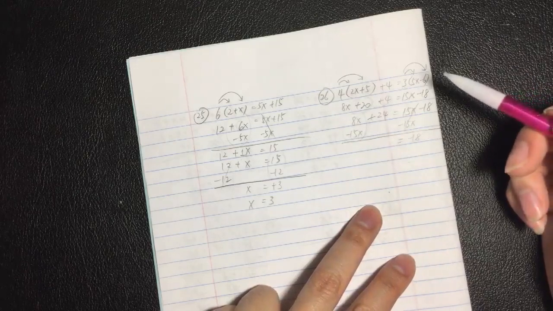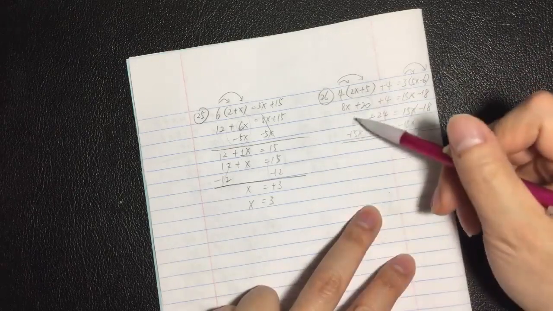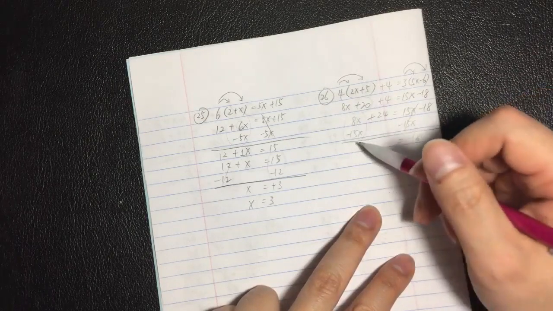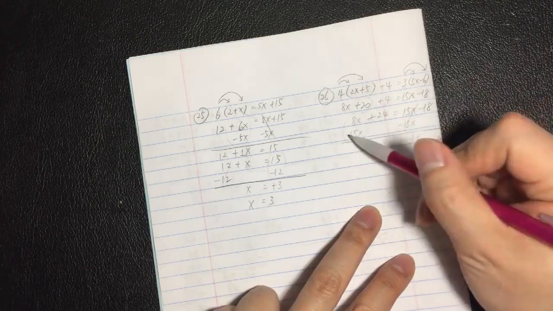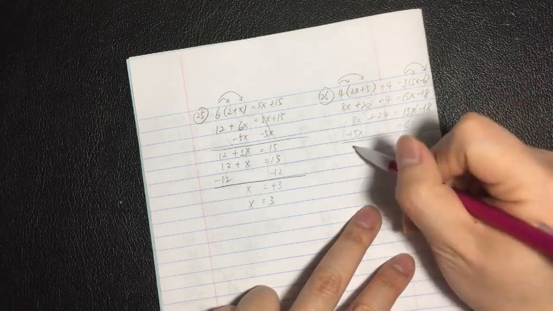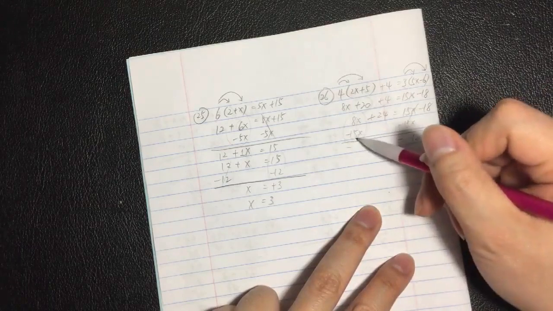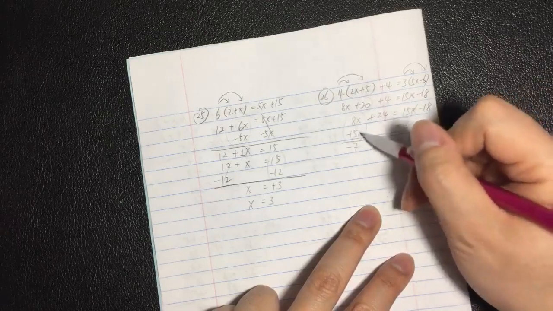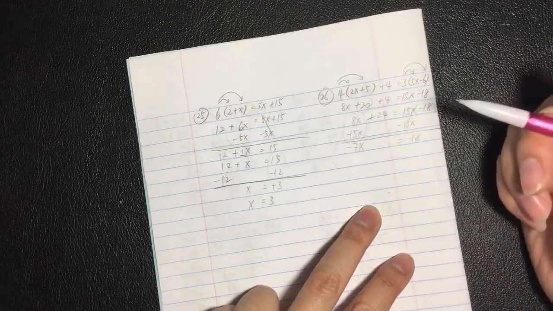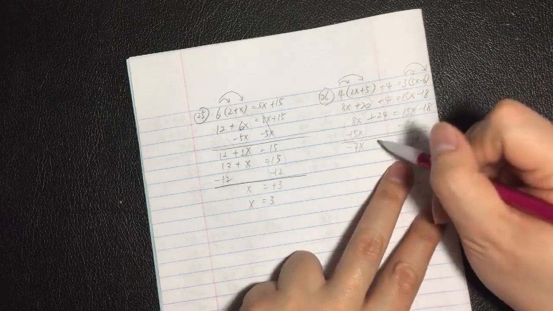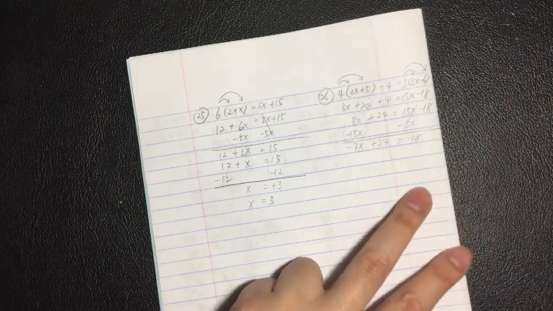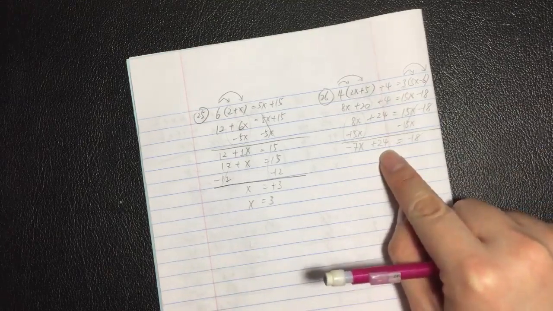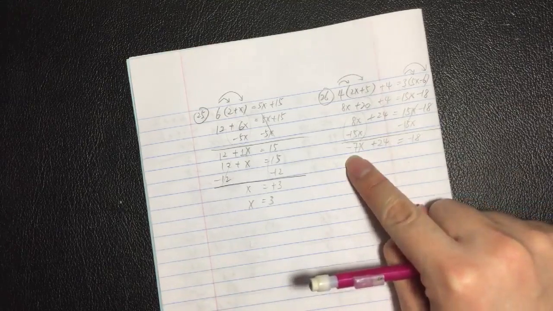When combining like terms, follow the addition rule. The two numbers have different signs, so we keep the sign from the number that has the larger magnitude. Negative 15 has the larger magnitude, so I keep the negative sign. Then subtract the magnitudes. 15 minus 8 is 7. X is a like term, I leave it the same. And next, we leave 24 the same. Then to get x by itself, we need to eliminate 24 first, then eliminate negative 7 in the front.